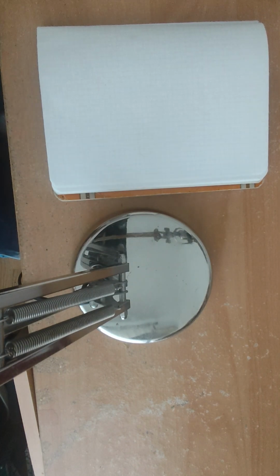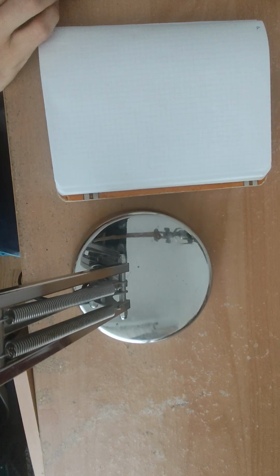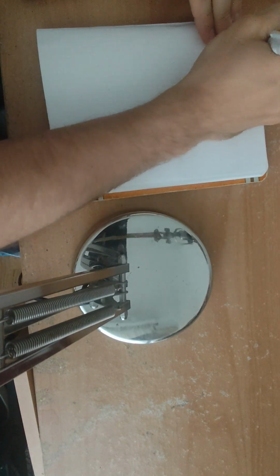Let's try it like this. So if I write an A, you can see it. Okay, so today we're going to try to prove complementary slackness.